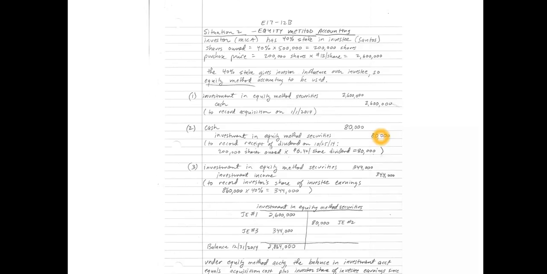Now, if these were available for sale or trading securities, obviously the offsetting credit would go to dividend income. However, because we are accounting for this investment as an equity method investment, the dividends that we receive are not recognized on the income statement as dividend income, but rather are viewed as a return of capital, a negative investment, if you will.